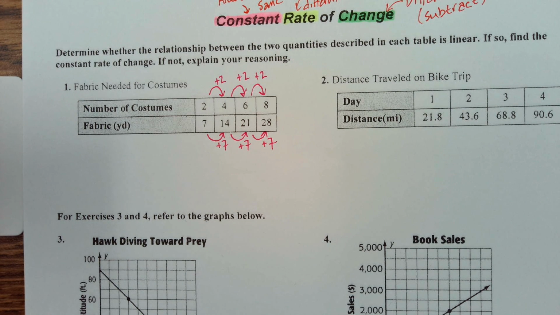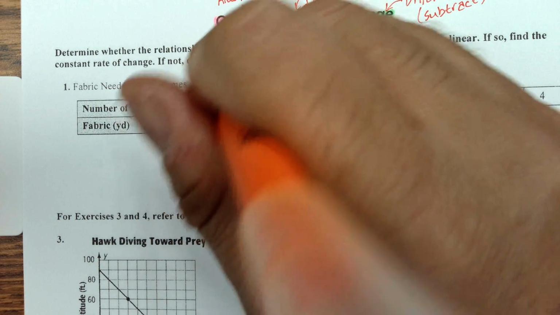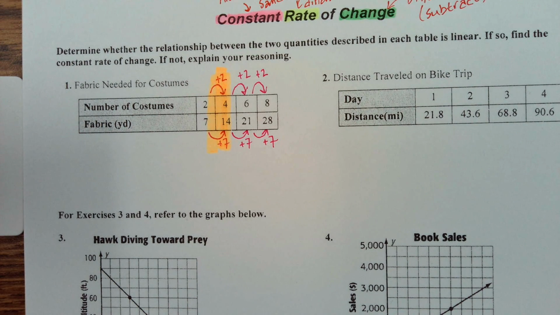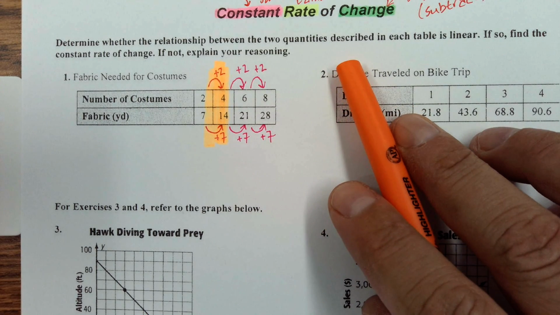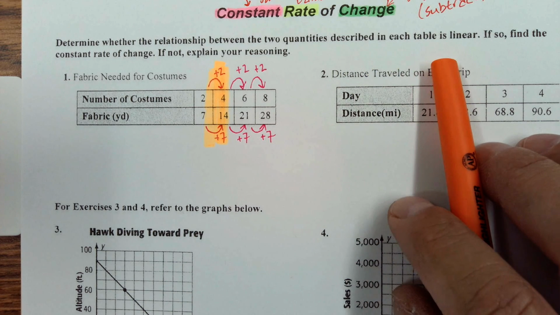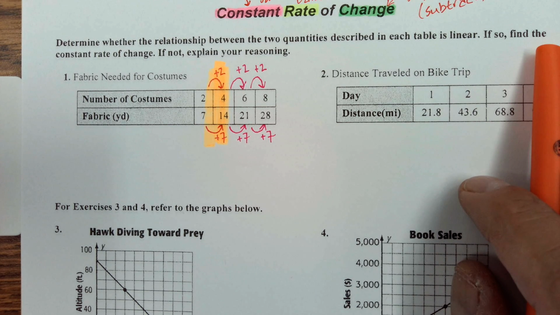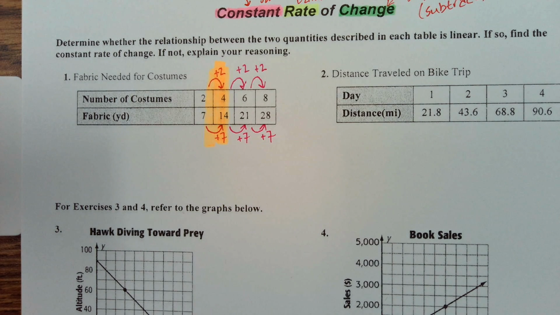Now, since we do have a constant rate of change, they ask us to determine whether the relationship between the two quantities described in each of the tables is linear. Well, we got a constant rate of change, so it is linear. If so, find the constant rate of change. If not, explain your reasoning. Okay, so looks like it's linear. We can figure out the constant rate of change.